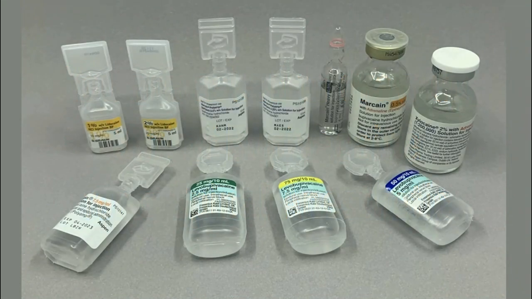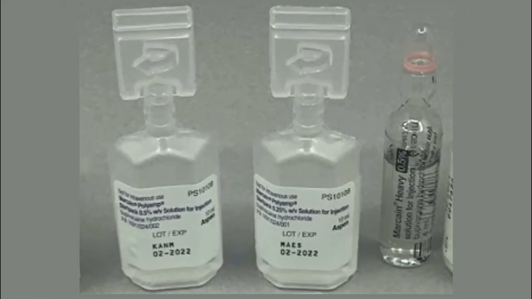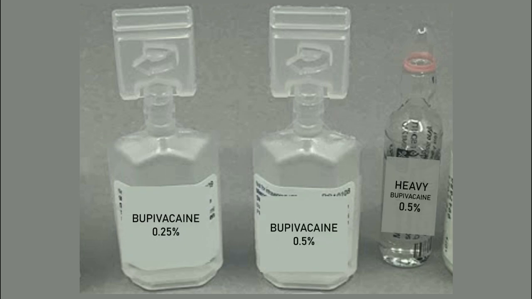When you open the drawer, you are confronted by an intimidating array of different local anesthetic drugs. You ask for clarification and are told to get some bupivacaine out. You will find 3 different concoctions: 0.25% bupivacaine, 0.5% bupivacaine, and something called heavy bupivacaine, 0.5%.